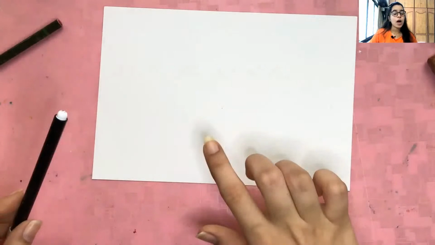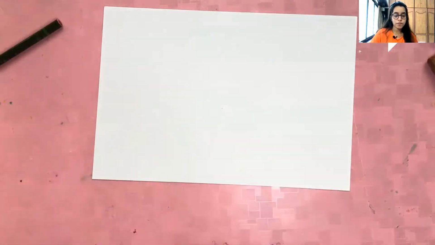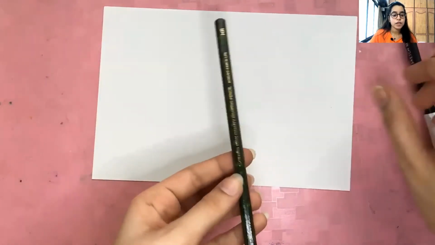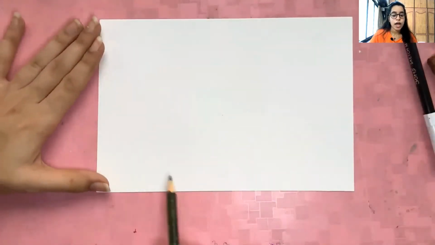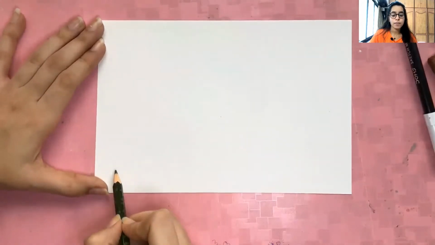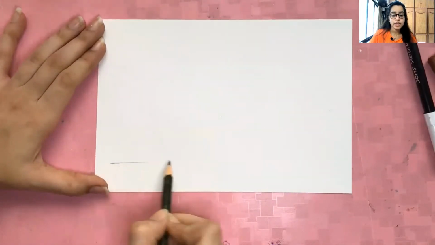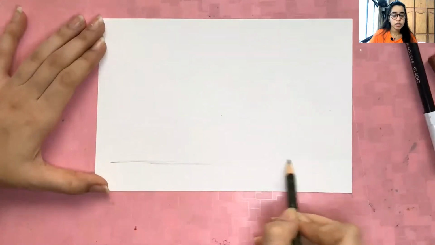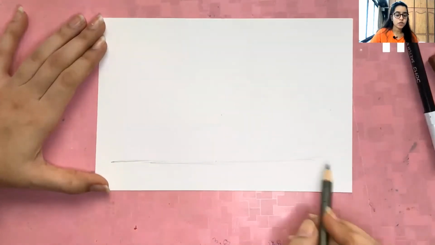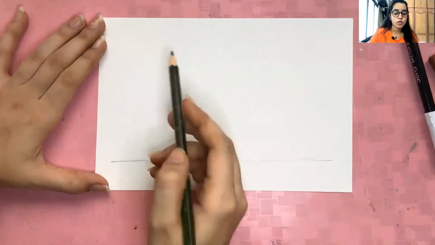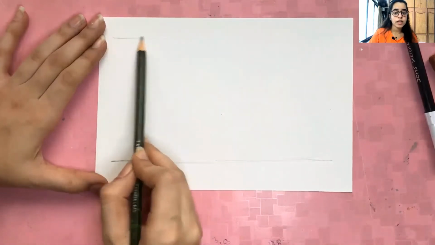So let us now get started with our illustration. So we have to begin by creating the rough sketch. So I have the pencil here, and first of all, I'm going to draw a baseline, a horizontal line towards the end of the page. Okay, so just before we get started, make sure that your sheet is in the landscape mode. It should be in the horizontal manner in front of you. So checkpoint 1 is the sheet is in the landscape mode. And then you draw this baseline and then the top section.